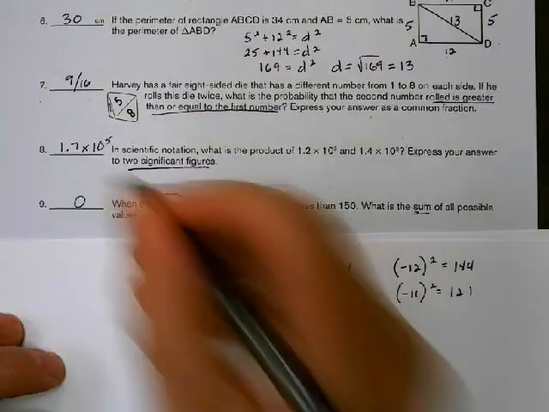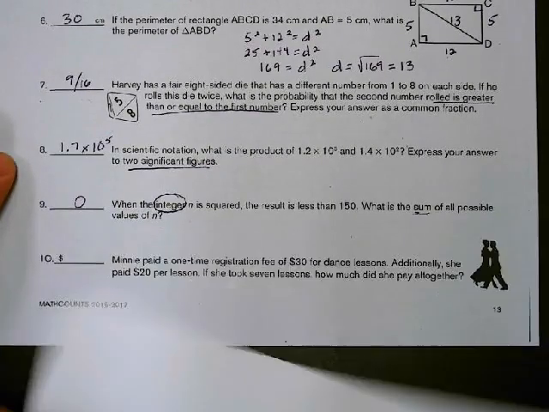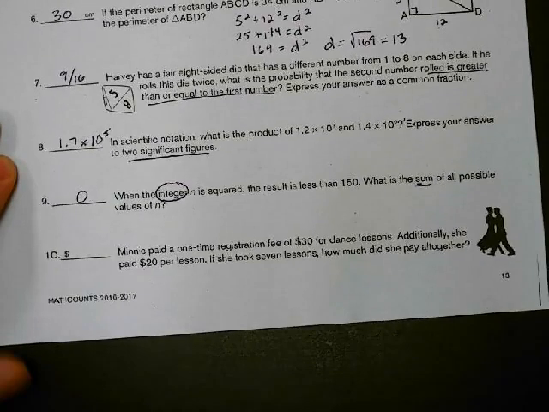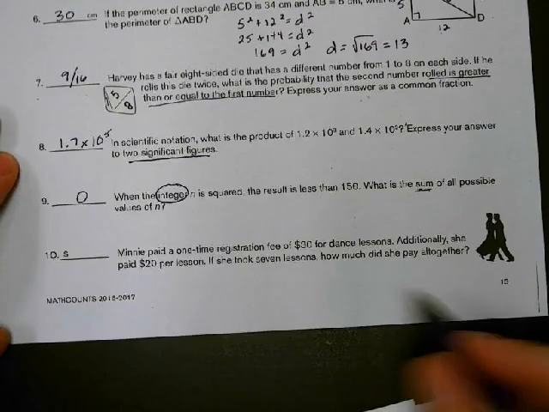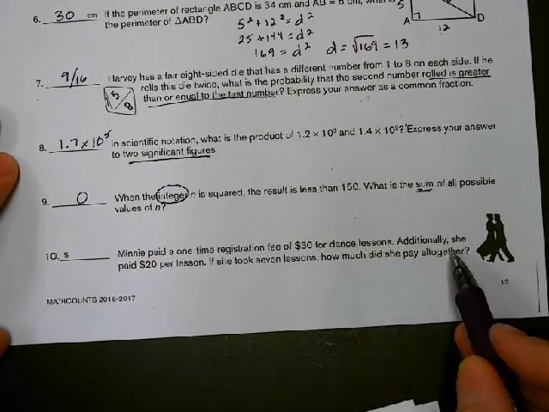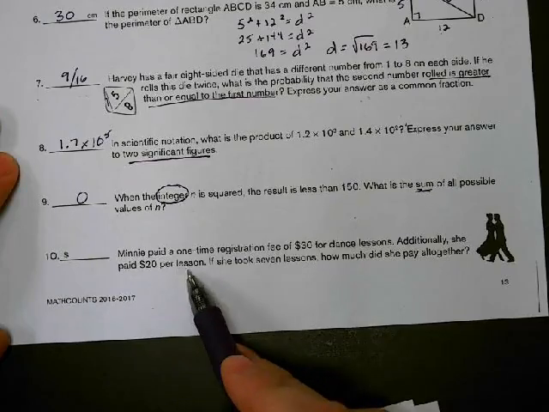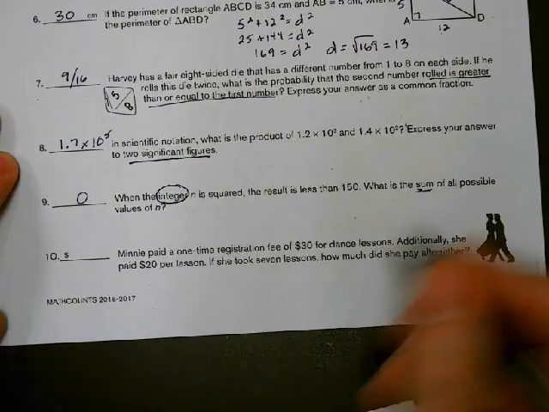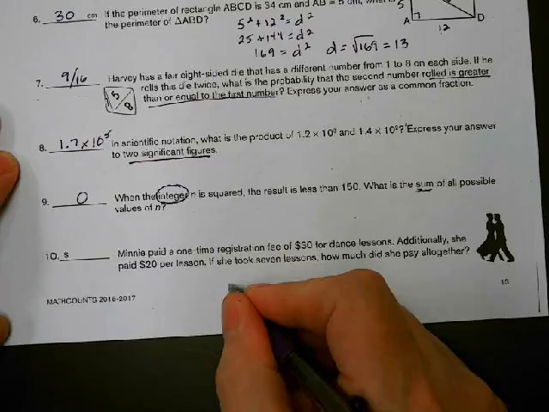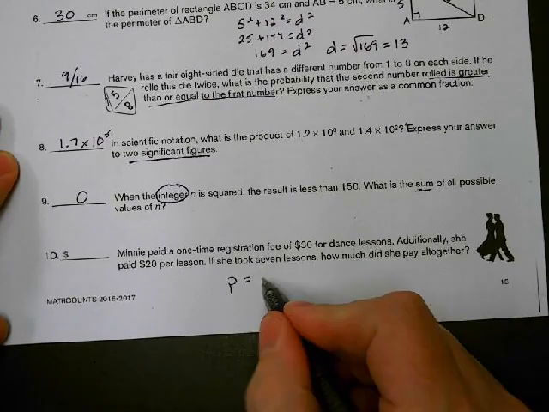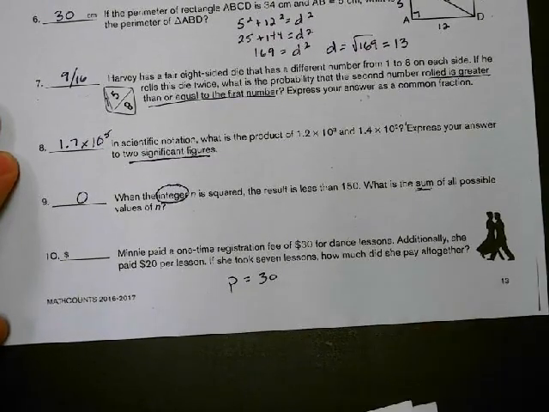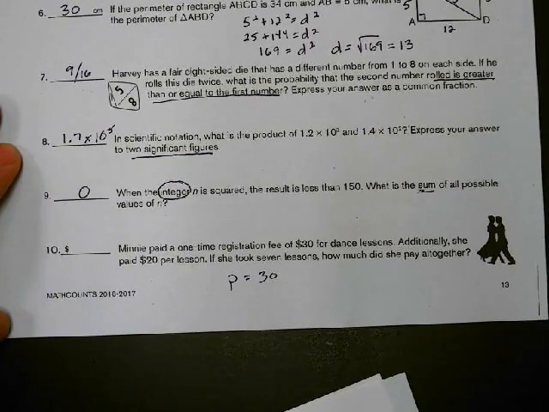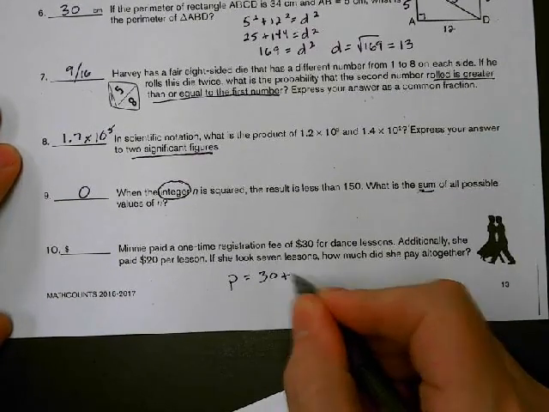Last one. Minnie paid a one-time registration fee of $30 for dance lessons. Additionally, she paid $20 per lesson. So her total amount that she paid, she starts with 30, and that's a one-time fee, so it is constant. And then it is $20 per lesson.